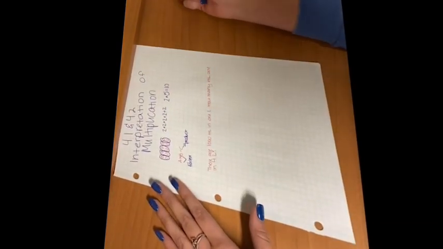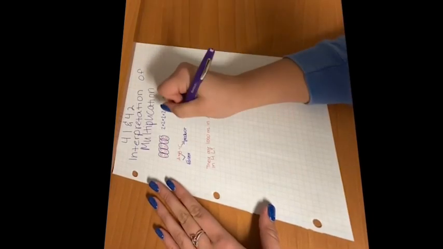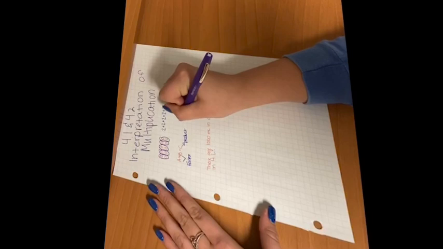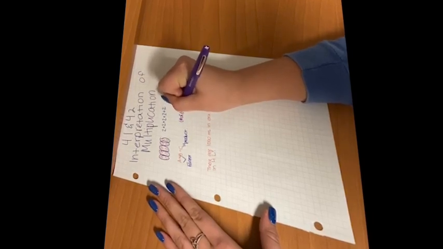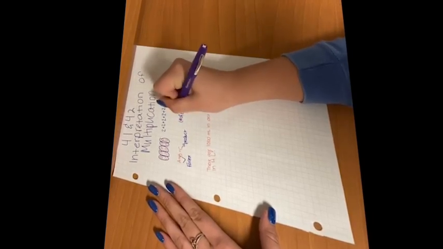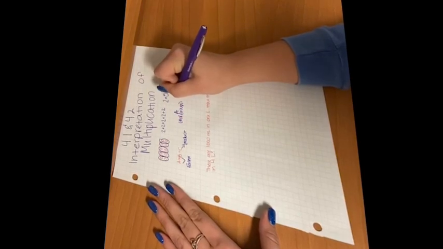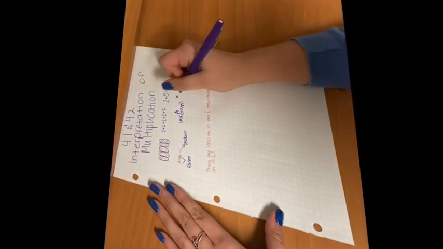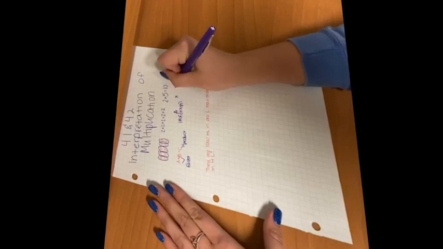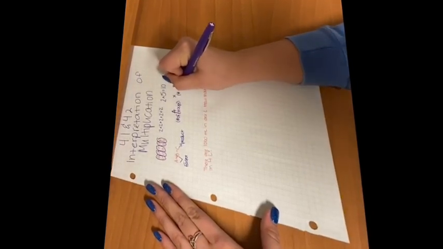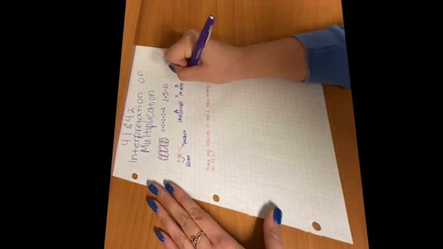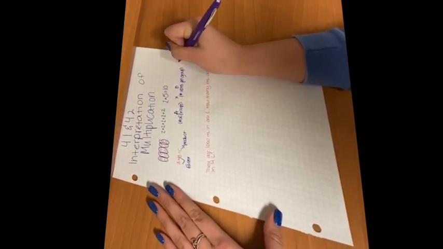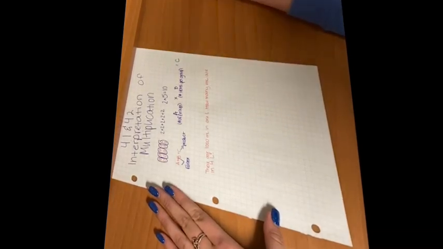So A is going to be our number of groups, times B, which is the number of items in every group, equals C, our total.